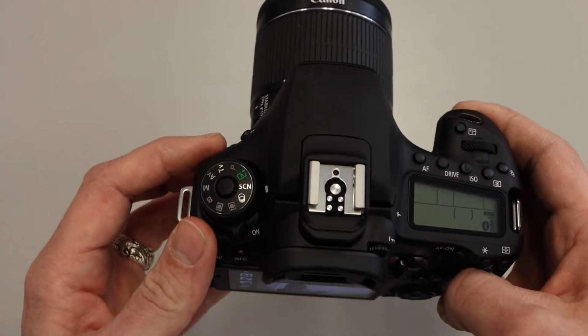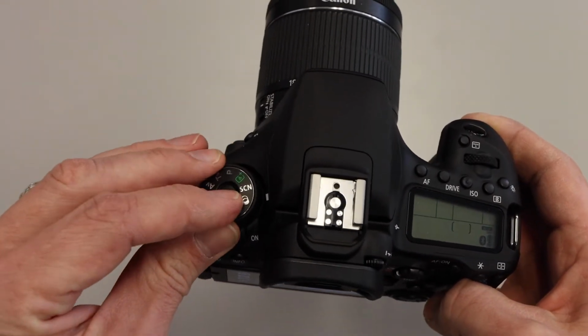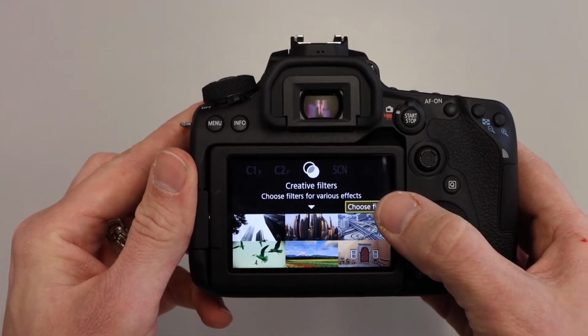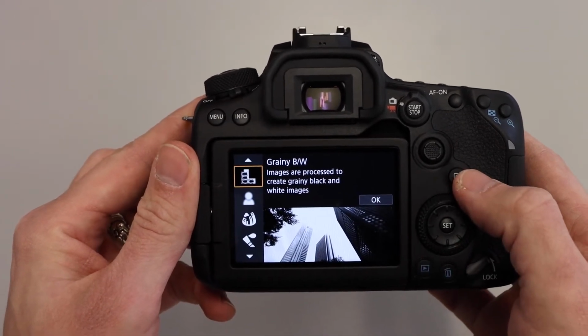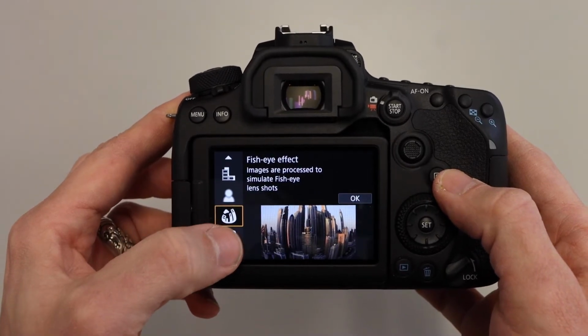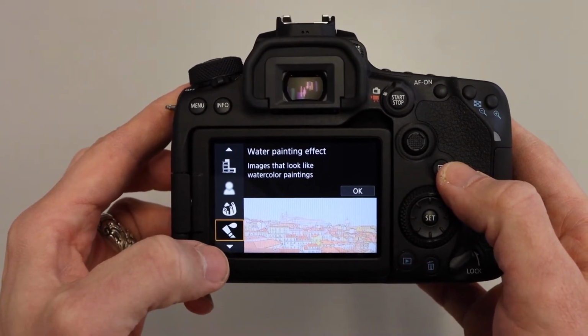The next mode on the dial is Creative Filter mode. Once again, by tapping the Choose Filter button on the back screen, you'll be able to navigate through various built-in digital filters, such as grainy, soft focus, fisheye, water painting, etc.